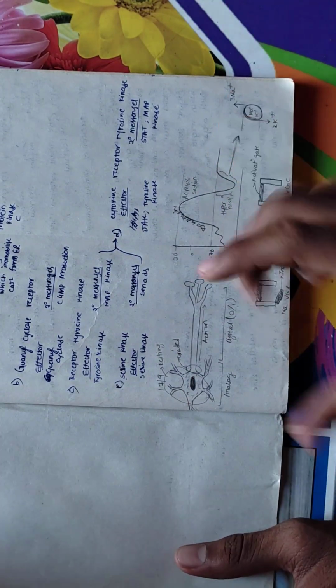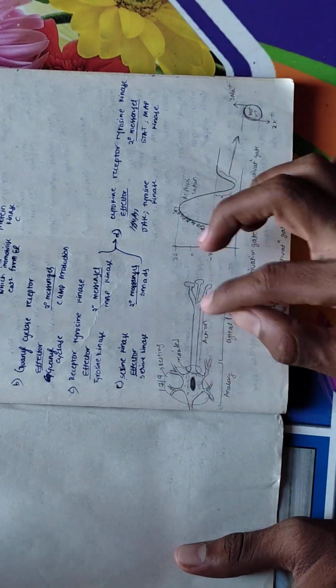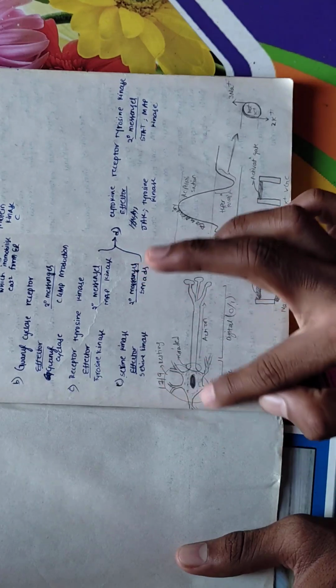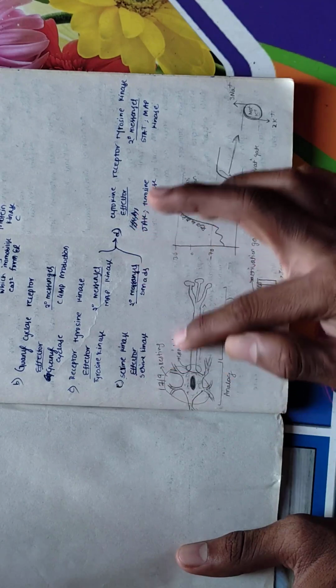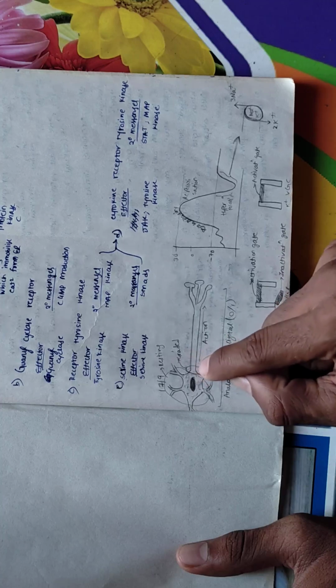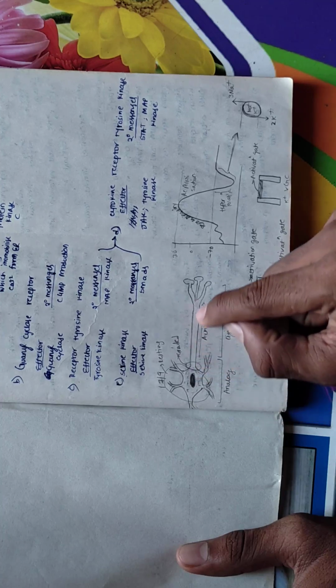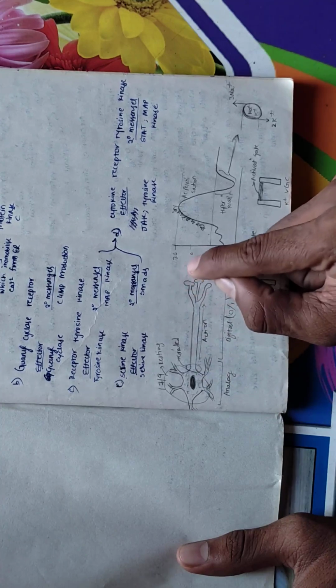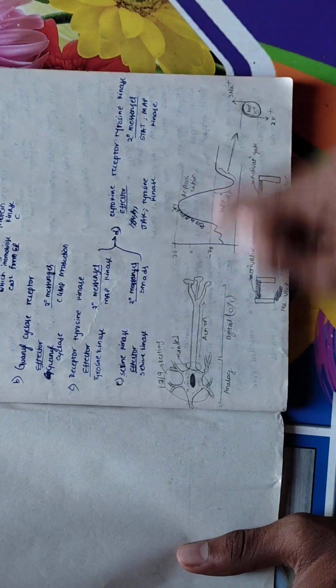Now that's it. And this whole part I will explain in a simple manner. You just listen. Okay, now here you can see this is the neuron, and here is the resting membrane potential, and here will be the graded potential, because the action potential generates from the axon hillock. From here the action potential travels up to the nerve endings, and here it will stimulate the other neurons.